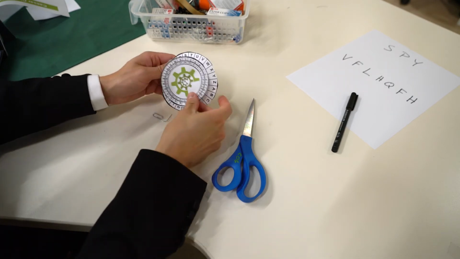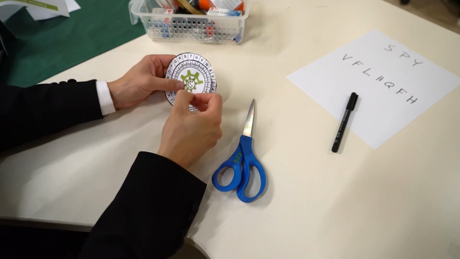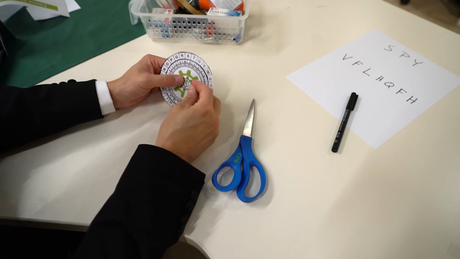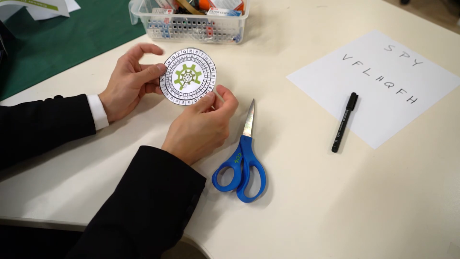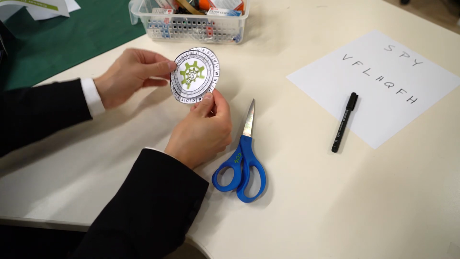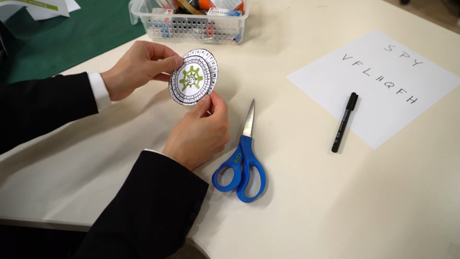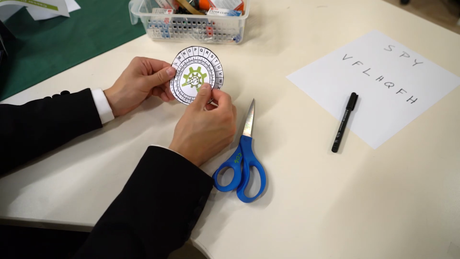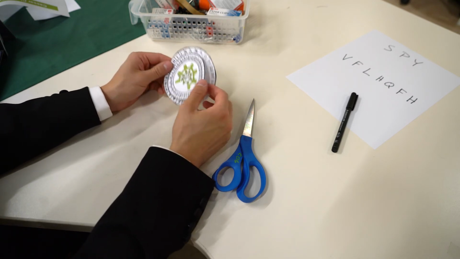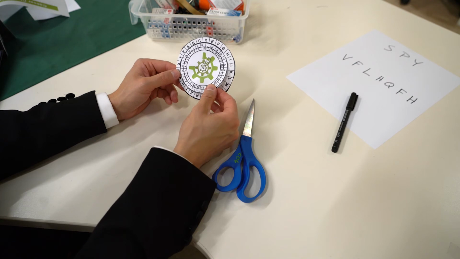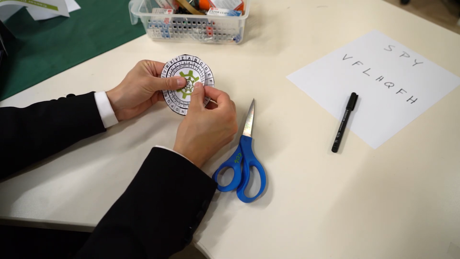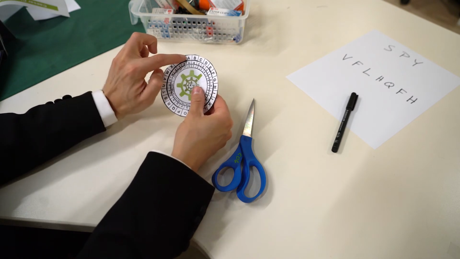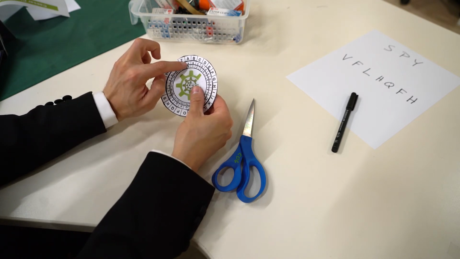Okay, then we're going to line them up and we're going to put the paper clip through both of those holes that we just made. Slide it tight. Now we can rotate both wheels. So let's start by lining both A's up next to each other. So we're going to rotate it like this. So A lines up with A.